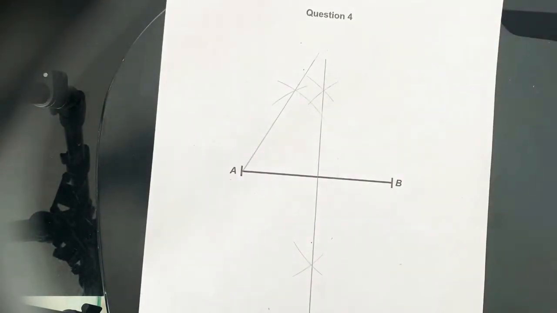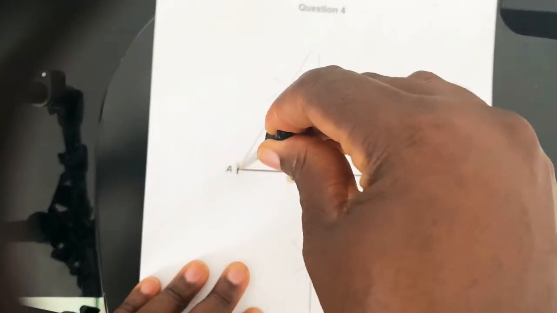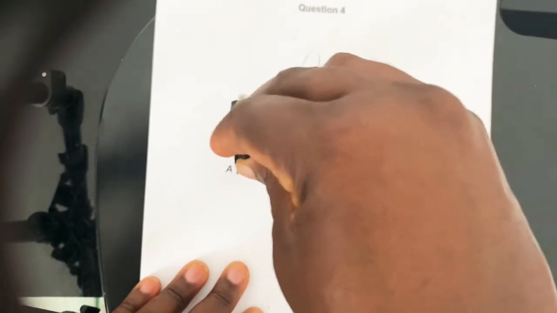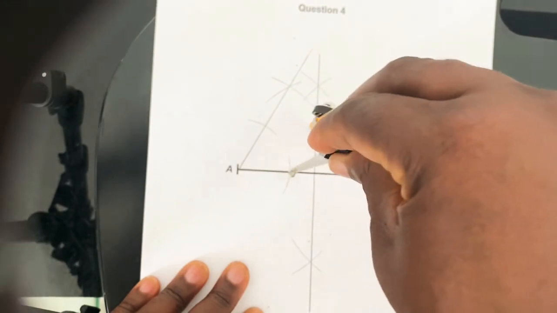So to bisect this angle that we've made, this one of 60 degrees, this is very easy. I just have to make an arc on this side here and make another arc on this side. Then I want to make an arc that goes in between those two.